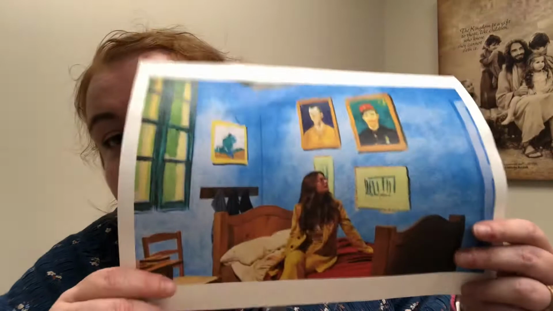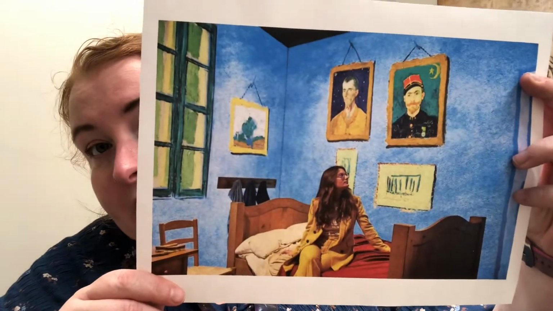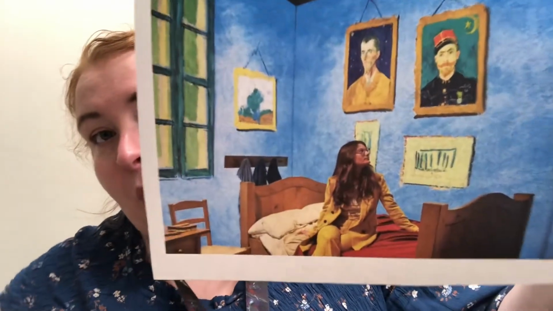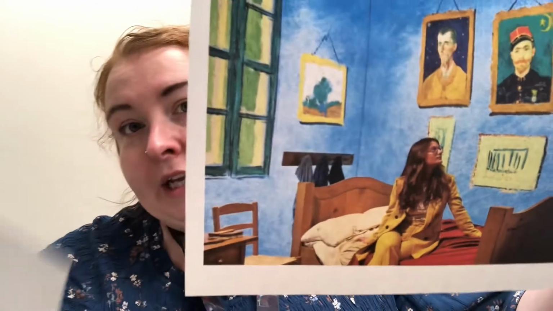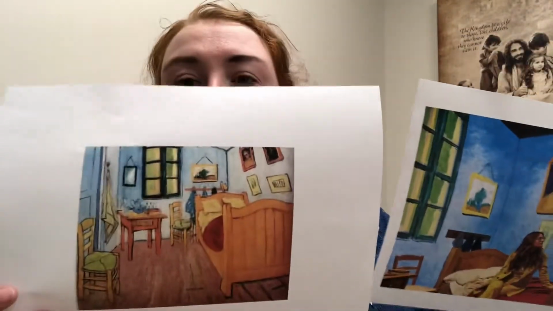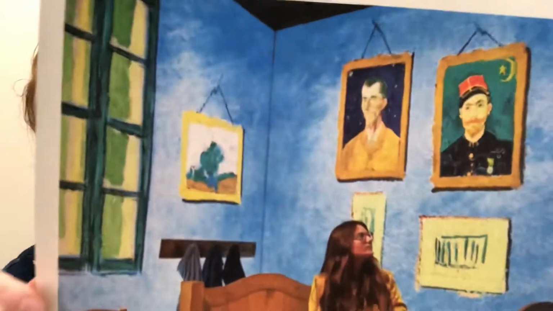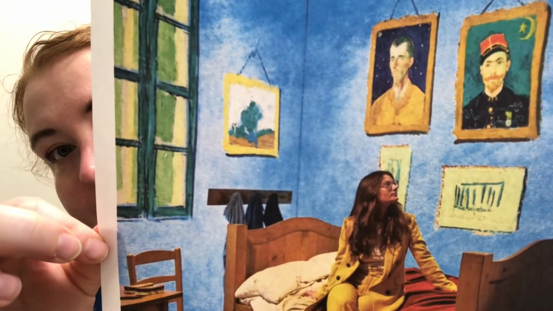And Van Gogh, because he was so well known, has his own museum in Amsterdam called the Van Gogh Museum. And there they started this pop-up installation, and you can see this woman. It's like she's walked into this painting. So that's an installation that they did based on his artwork.